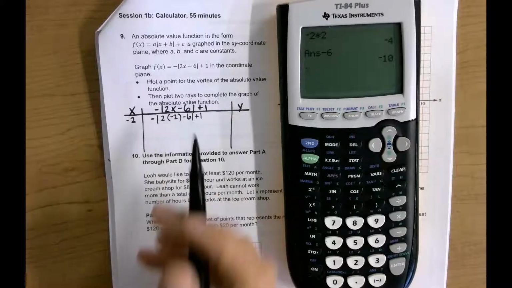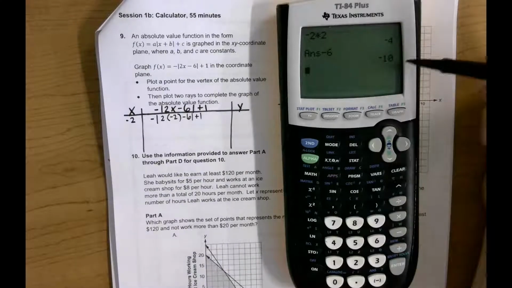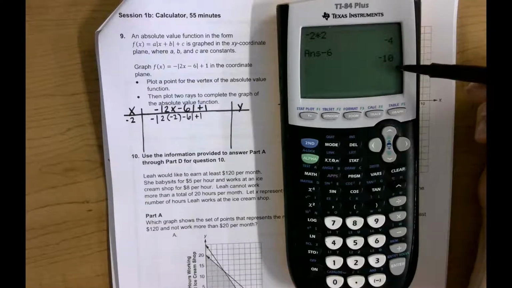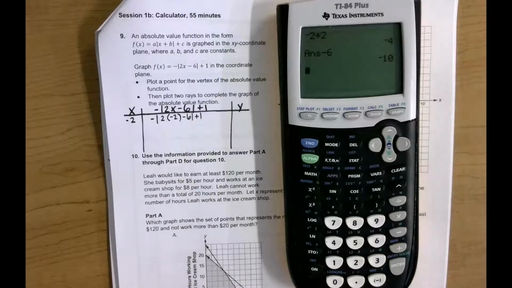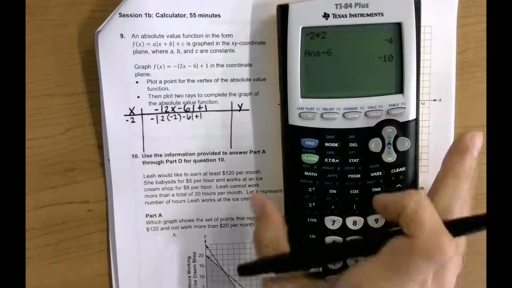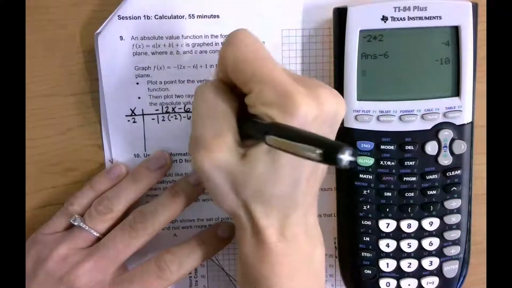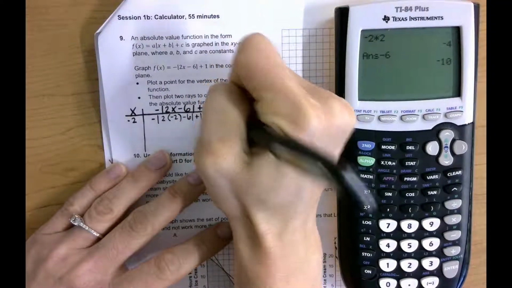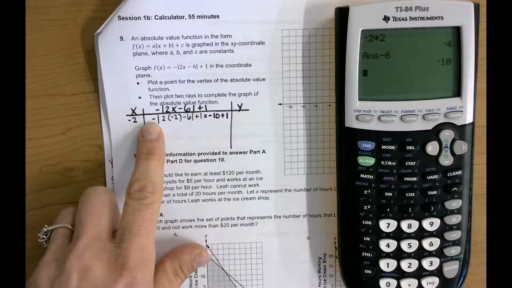So anytime we have the absolute value of a number, it's the distance from 0. Negative 10 is a distance of 10 from 0. So essentially, it just always turns into the positive of that number. So if I then can write it as negative 10 plus 1. Now I'm writing it as negative 10 because we still have this negative on the outside of the absolute value bars.